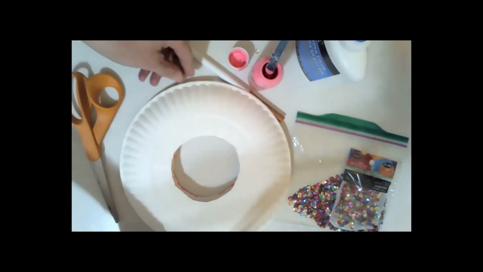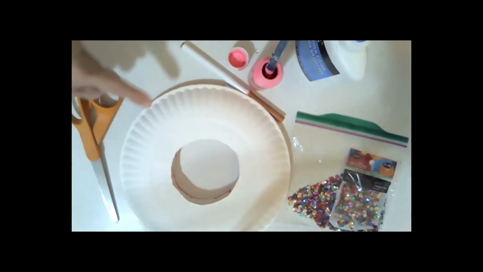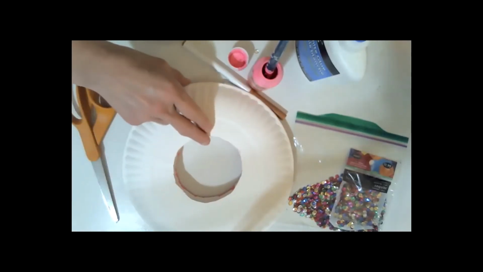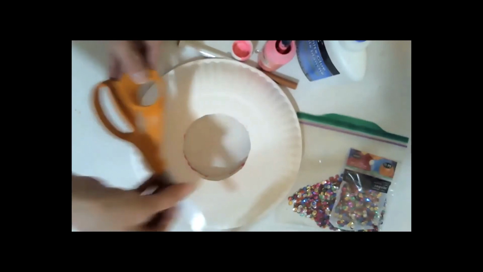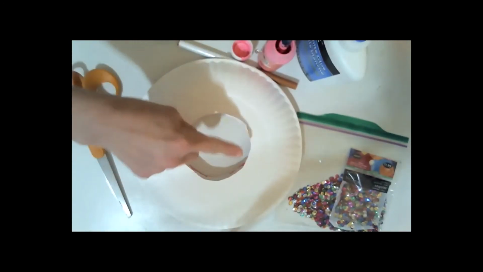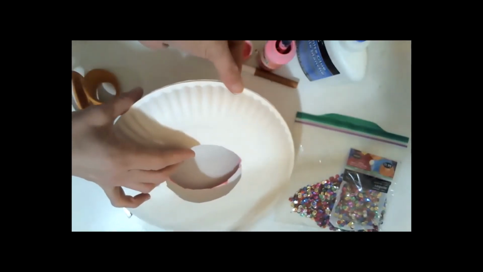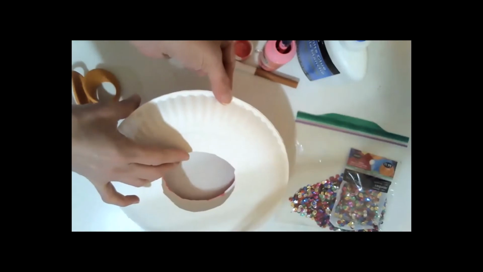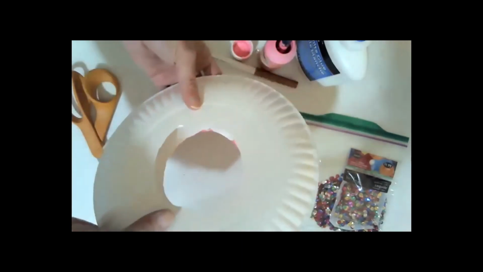For this art project, you're just going to need 2 paper plates. And what shape is the paper plate? It's a circle. You're going to cut a circle in the middle of each of the paper plates. So there's another circle. Then you're going to use tape, and you're going to tape the 2 paper plates together all the way around. That makes it nice and puffy.